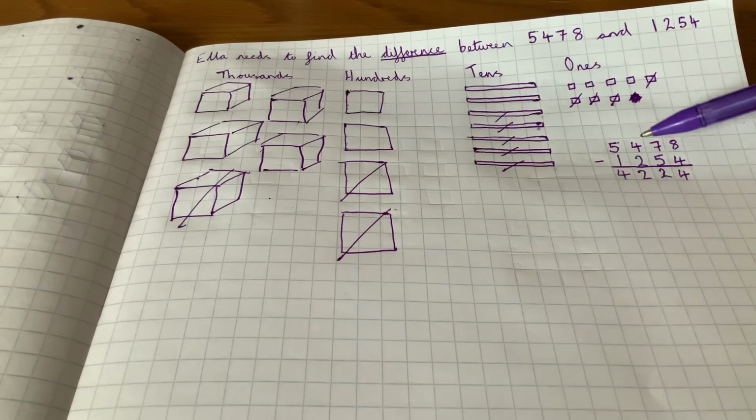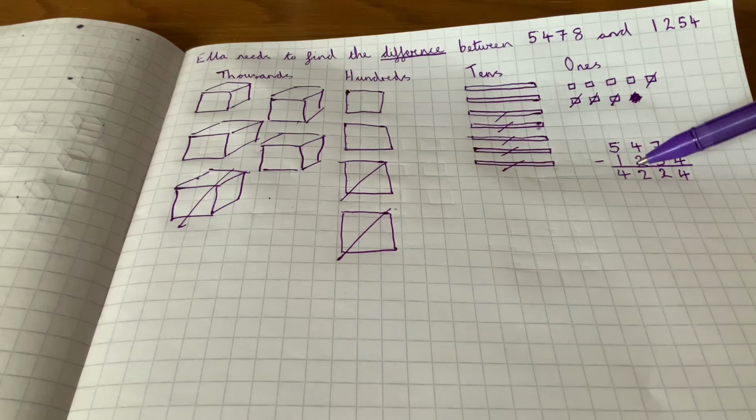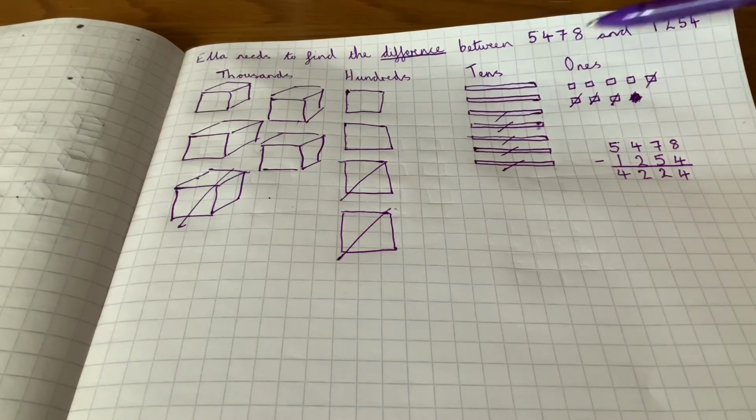My answer to 5,478 subtract 1,254 is 4,224. But the answer that I'm looking for, the difference between 5,478 and 1,254 is 4,224. So that's simple subtraction.